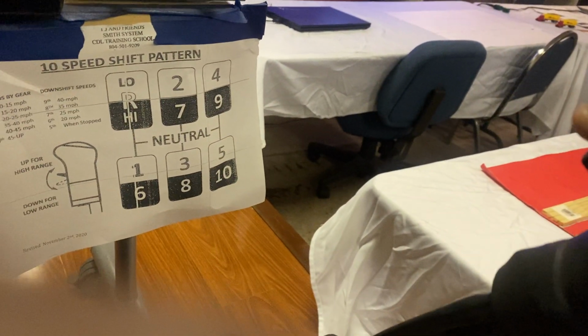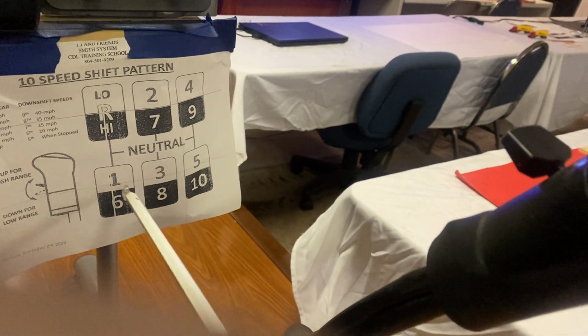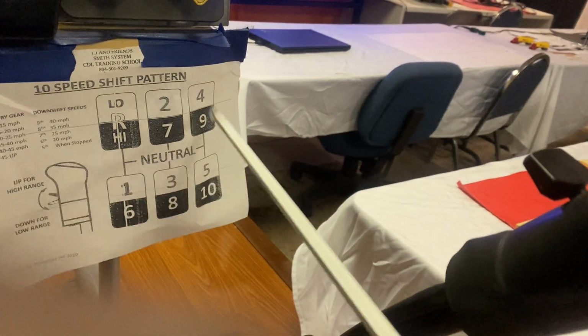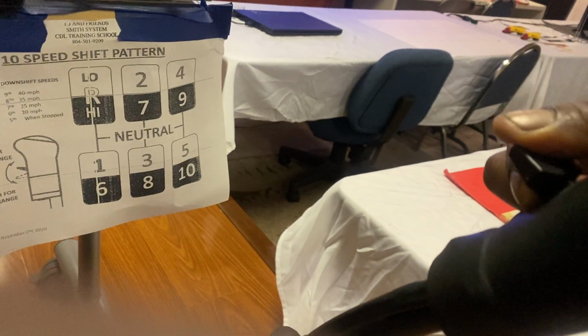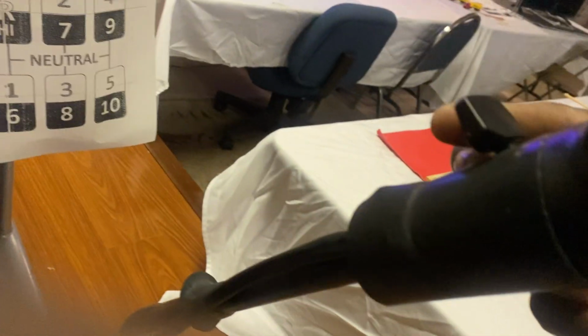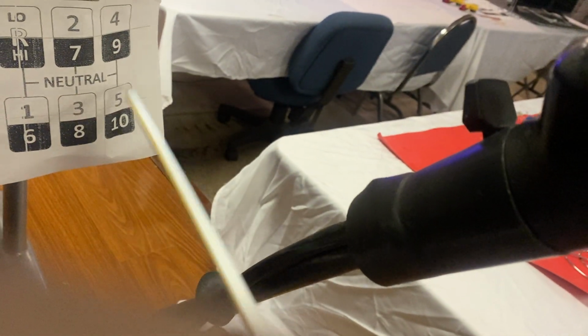But when it's down like this, that's why they say a 10-speed is just a 5-speed on top of another 5-speed. So it's 1, 2, 3, 4, 5. The splitter is down. And then when you want to go to 6, 7, 8, 9, 10, you have to flip it up like this. Flip it up, then you go to 6, 7, 8, 9, and 10 gear. And then try to understand your gears.